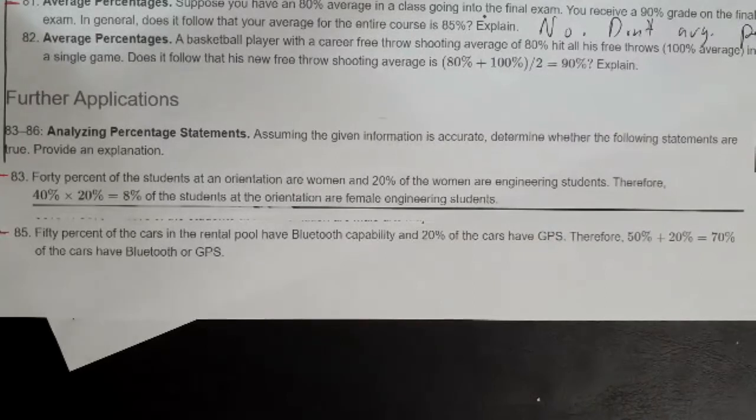So this is the same thing. We're trying to see if they're doing something legitimate or if they're using one of those fallacies we talked about. 40% of the students at an orientation are women and 20% of the women are engineering students. Therefore, 40% by 20% would give you 8% of the students at orientation are female engineering students. Oh, this one might be a little challenging.